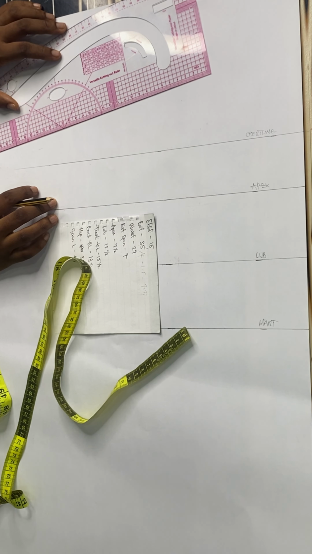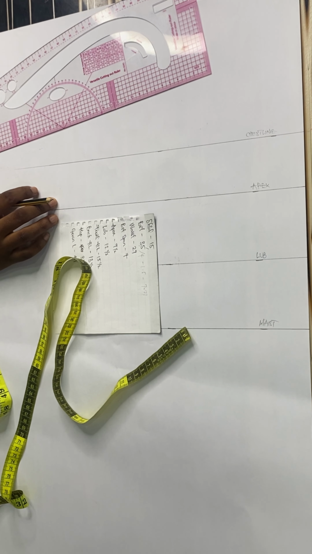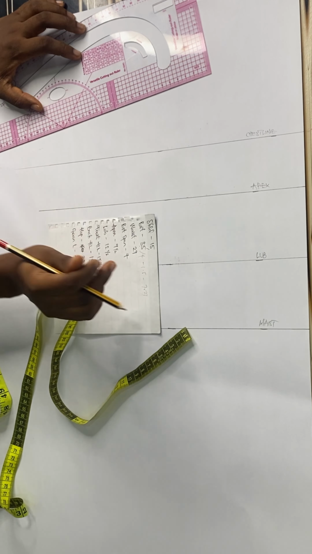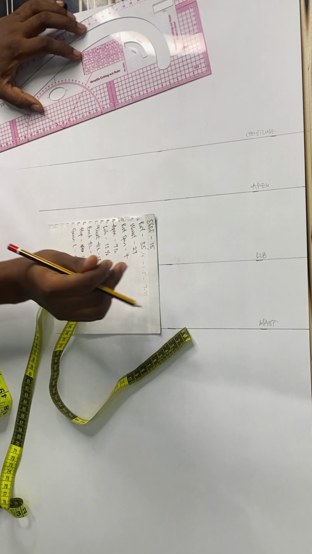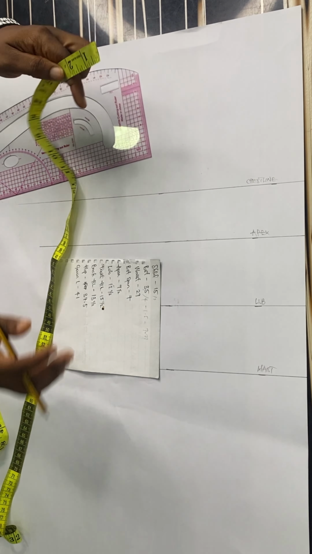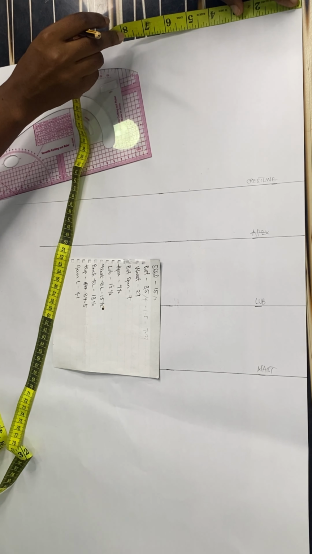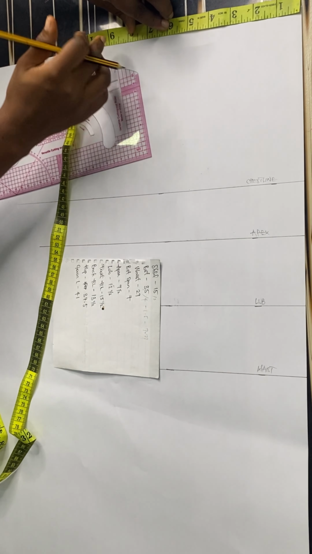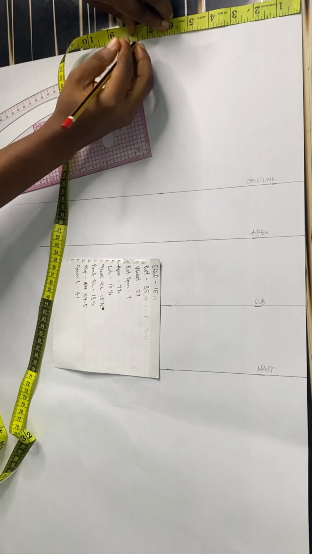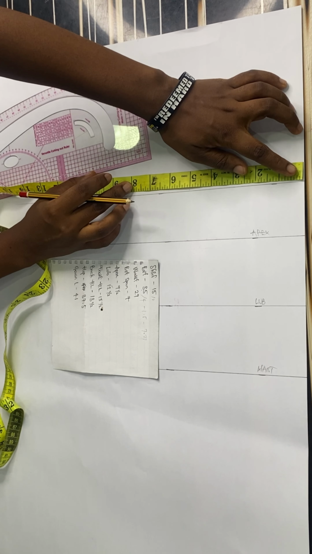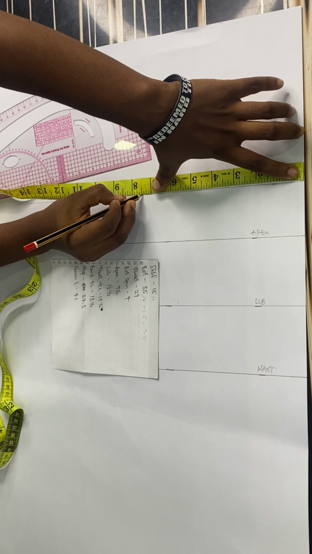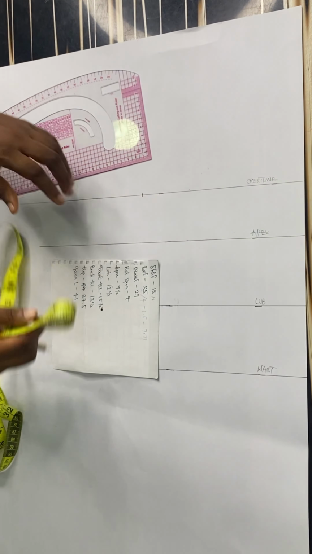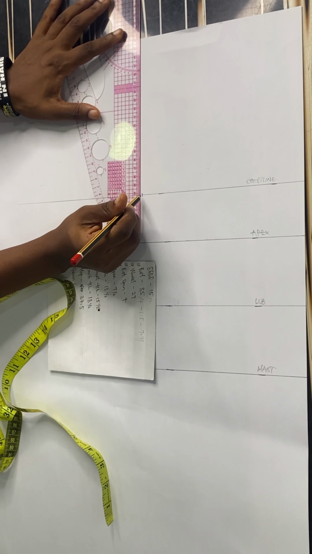The next thing to do now is to get our shoulder measurement. Our shoulder is 15, so we'll be dividing 15 by 2 to get 7.5. I'll mark that 7.5 here, and also on the chest line. Then I'll connect the lines.